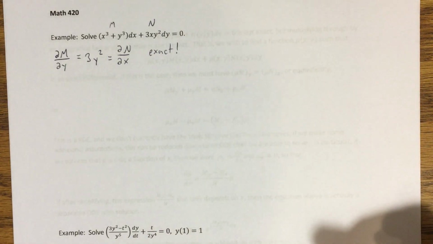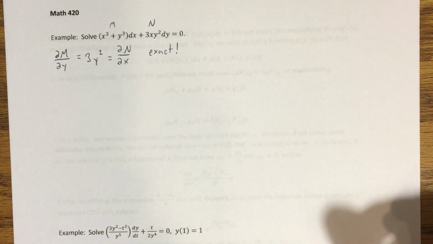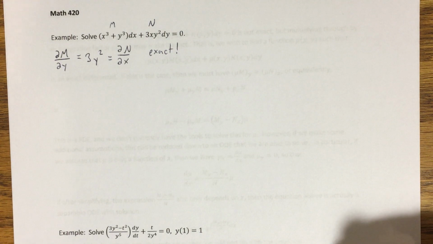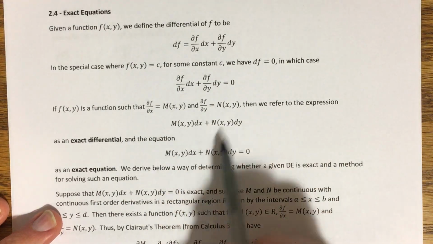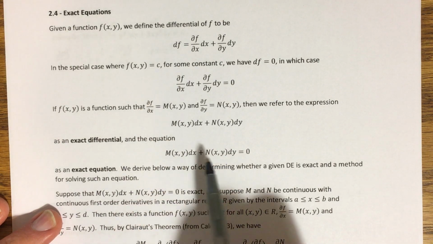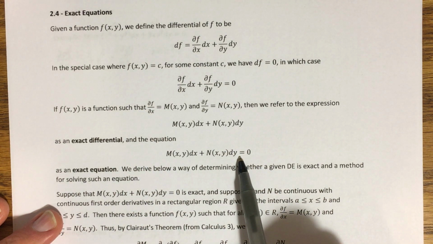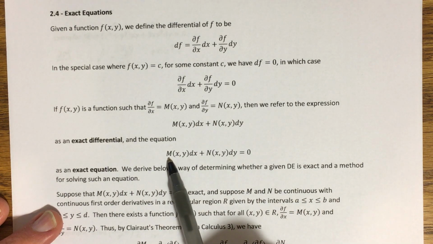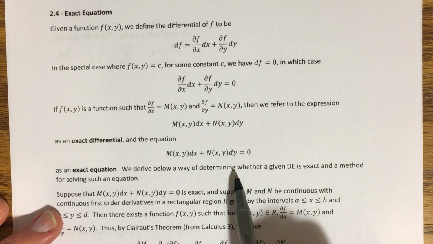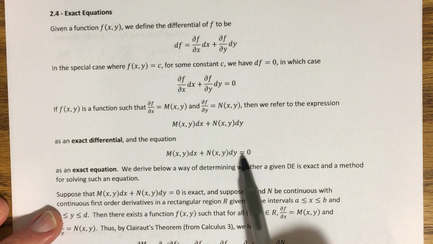Okay? Now what is the point of knowing that this is exact? Well, let's go back here for a second and kind of work things backwards all the way up here. If we know that this is an exact equation, then that implies that there's some function f of x, y that these two guys are partial derivatives of. But where did we get this equation in the first place?